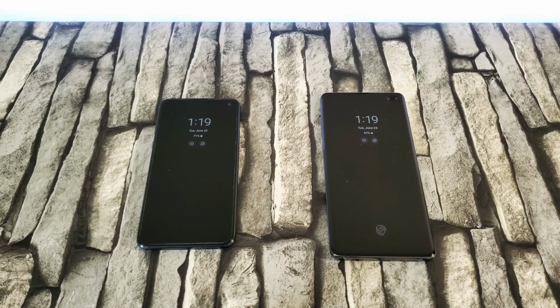Techno Talks here. So today I have another speed test, and this time it's going to be between the Samsung Galaxy S10 Plus on the right and the Samsung Galaxy S10e on the left. So let's talk about some of the specs on these phones.